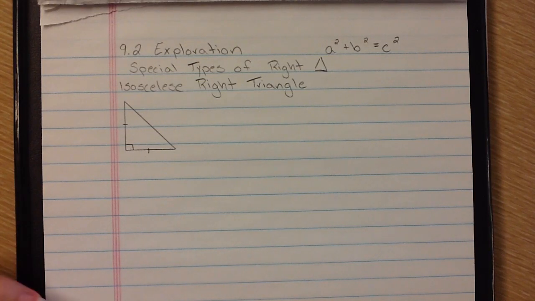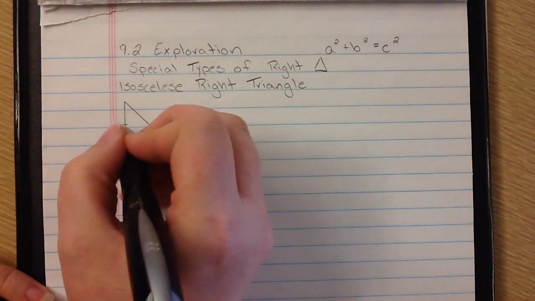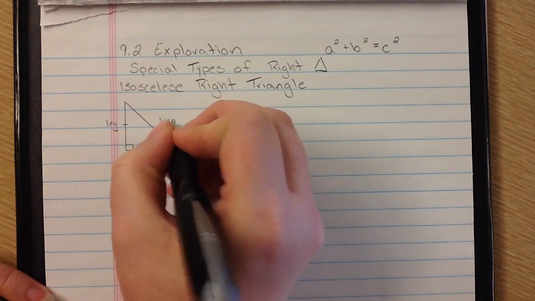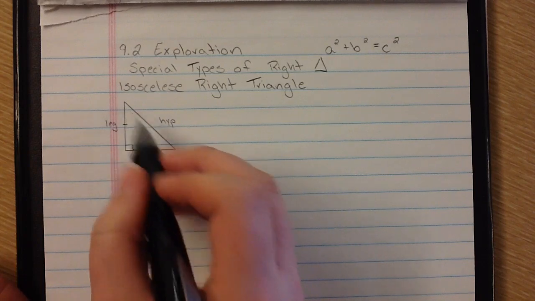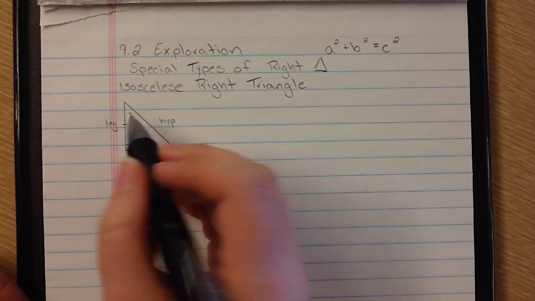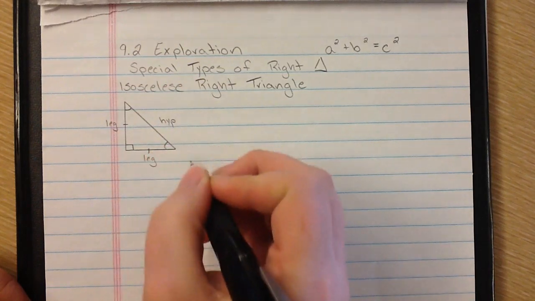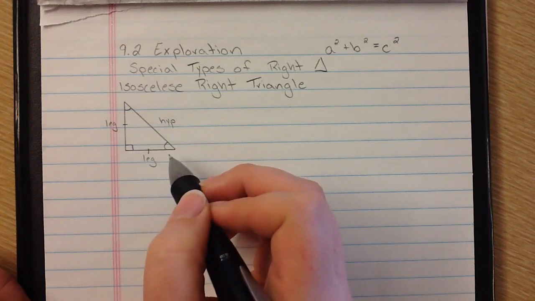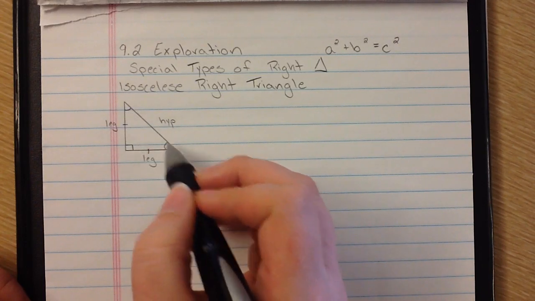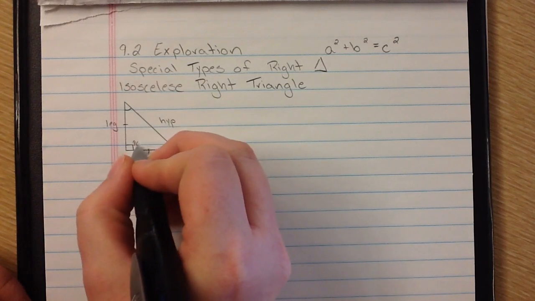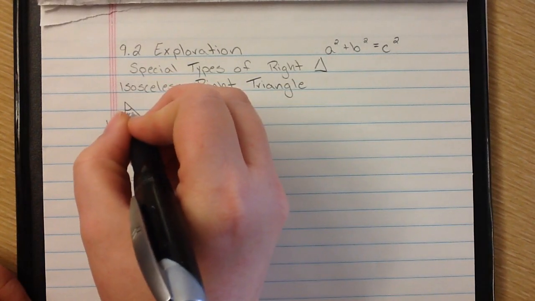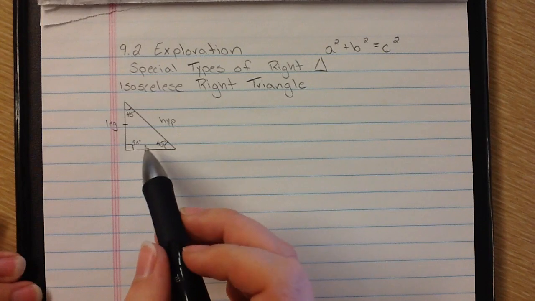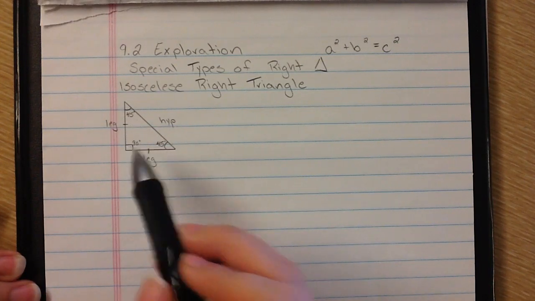What's interesting about this isosceles right triangle is, here's our legs, first of all the two legs are congruent. Here's our hypotenuse. And we even know some special things about these angles, because these two angles here are congruent by the base angles theorem. If two sides of a triangle are congruent, the two angles opposite them are congruent. And if all the angles have to add up to 180, and this one's a 90, then I know these two are both 45 degrees, because they have to be half of the other 90. So here we have a triangle with two 45-degree angles and one 90-degree angle.